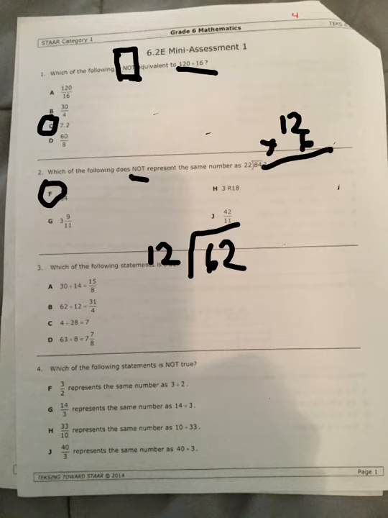So let's look at B. See what B says. Now I have 62, and I'm dividing it by 12. Okay, so let's see, if I try a 3, I know I'm going to get 36. A 4 is going to be 48. Let's try 6 just to see. That's 72. It's too much. Let's try 5.